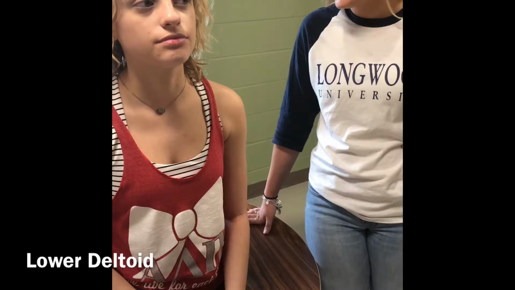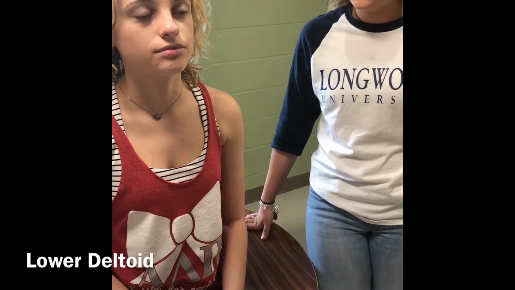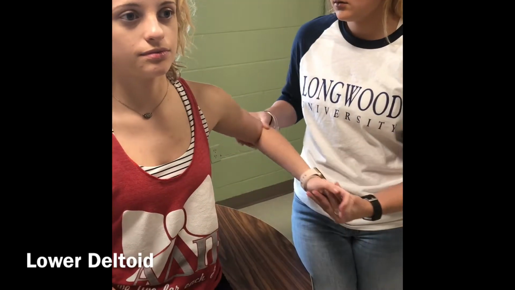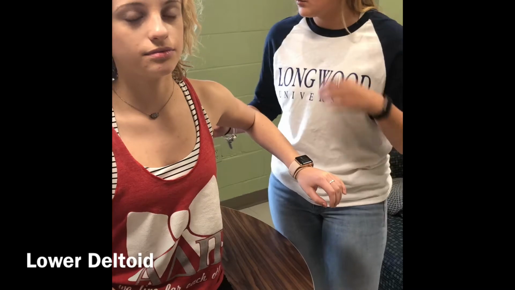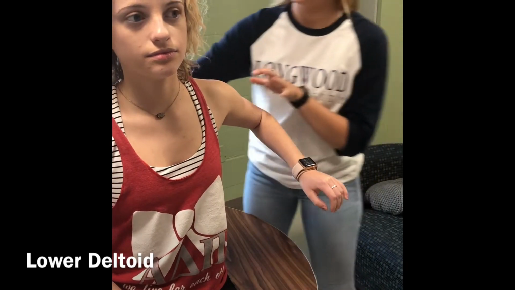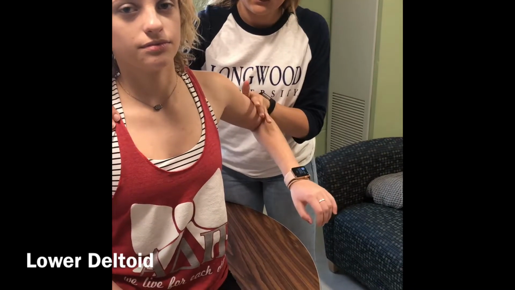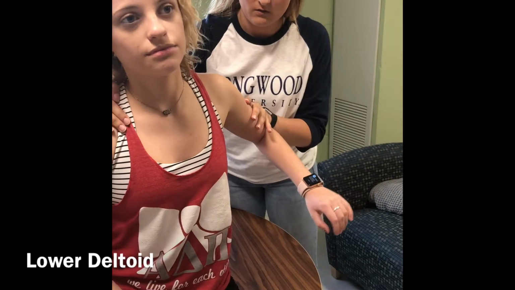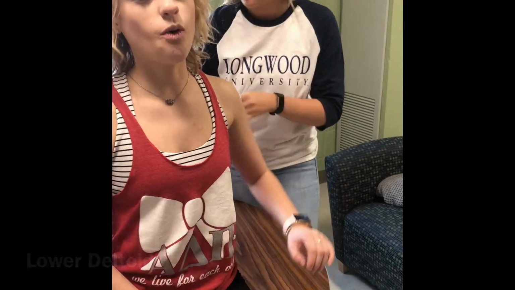And next we're going to be testing the lower deltoid. So this is the one where it looks like they're driving a manual car. So you're going to be here, and then you're going to be pushing them forward and into adduction. Ready? 1, 2, 3, 4, 5, relax.